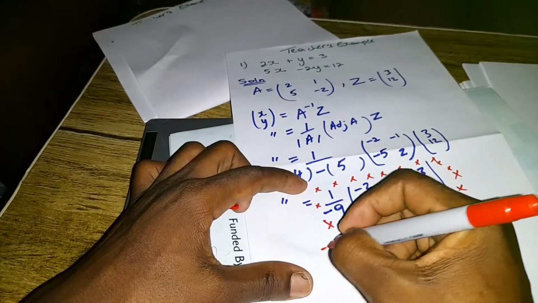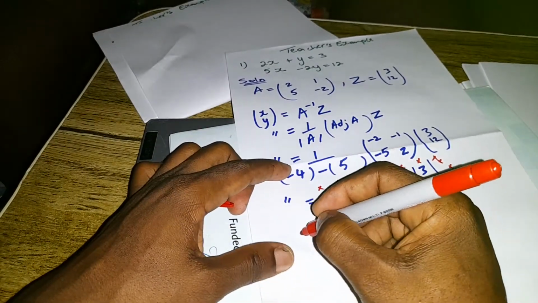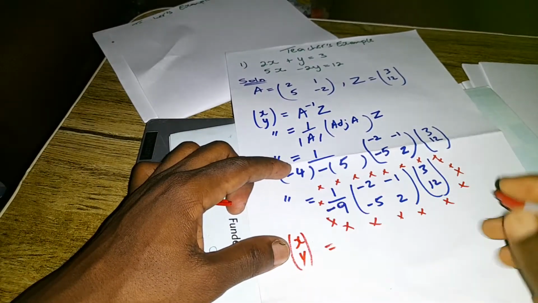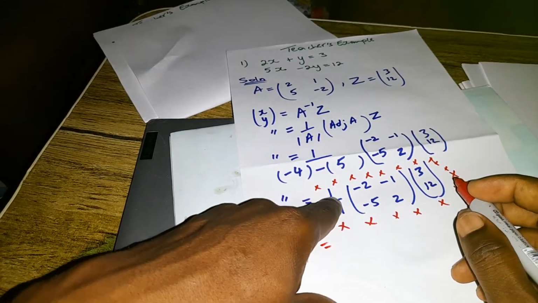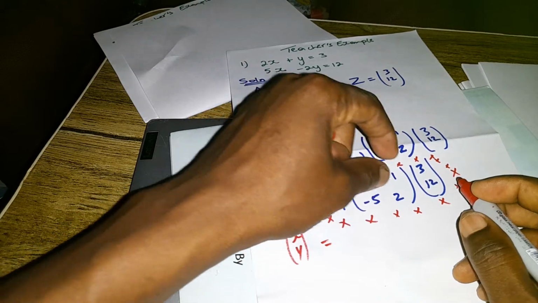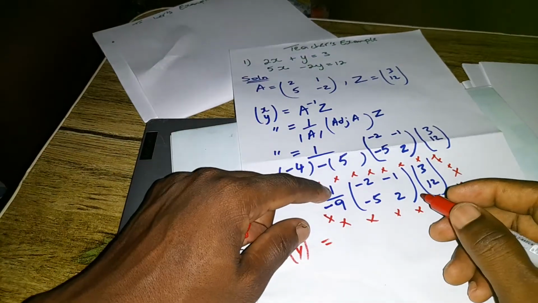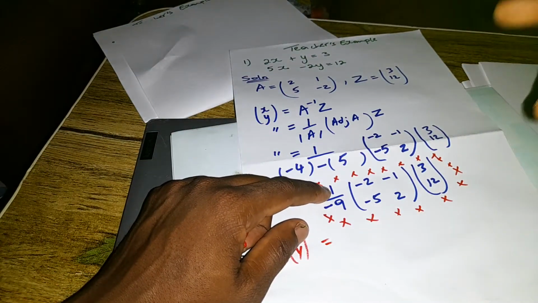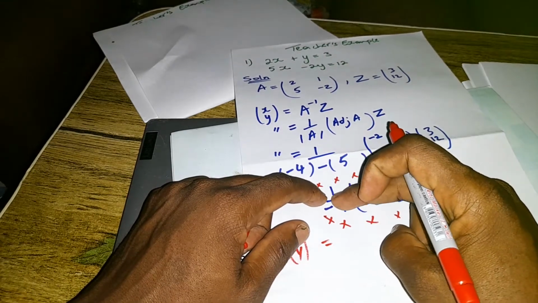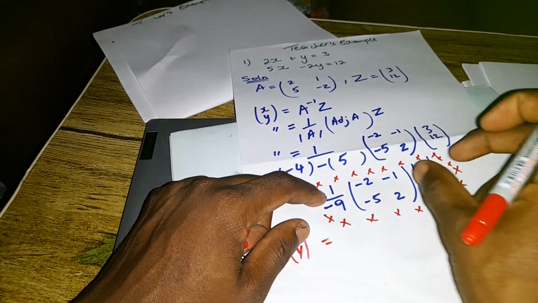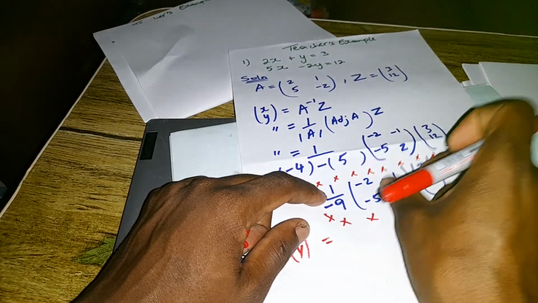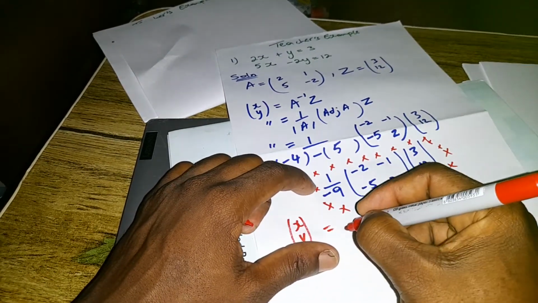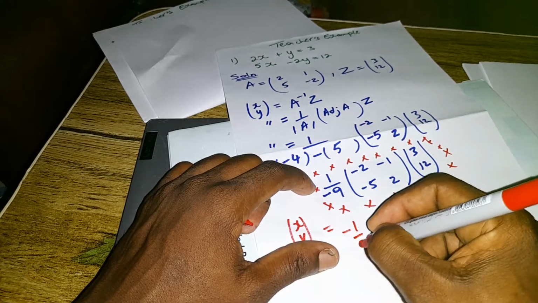When you come down here, carry down back your X and your Y. Normally, you will be taught to multiply this by this, and then multiply this by this. No, don't do that. You're going to confuse yourself. Remember, don't multiply this by this yet. Multiply these two first, and when you get your final answer, you multiply this. So here we carry this down first, so you're not left out.